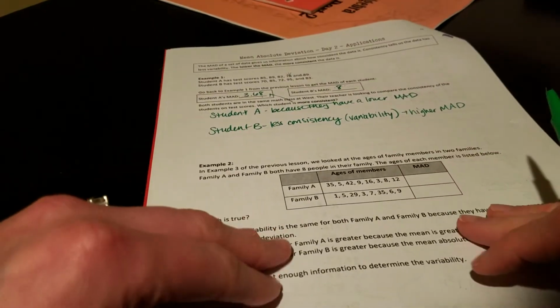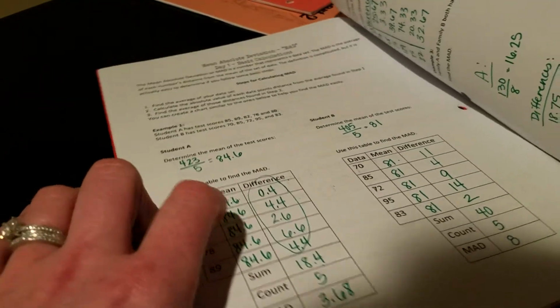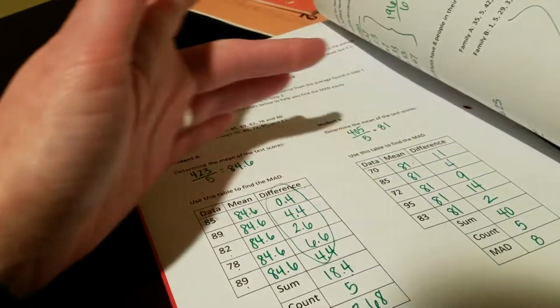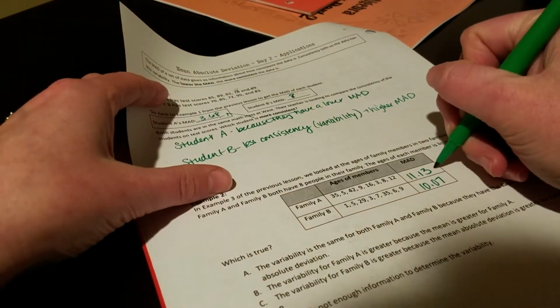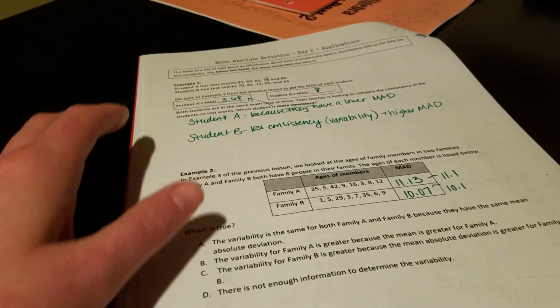In example 3 of the previous lesson, we looked at the ages of the family members in the 2 different families. So in family A, we had 11.13, and in family B, we had 10.07. Or if you called that 11.1 versus 10.1, that would be fine.